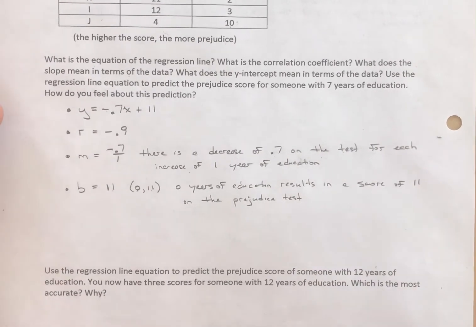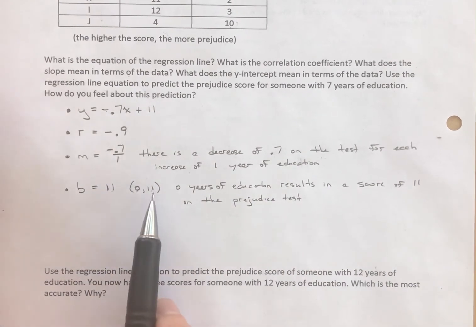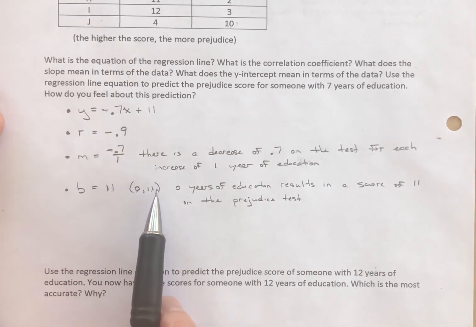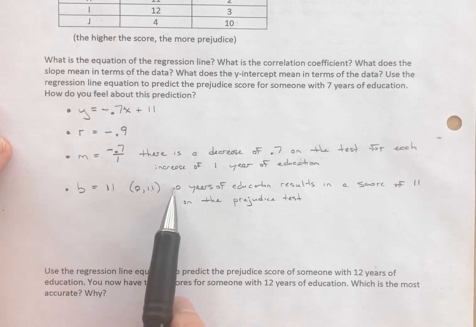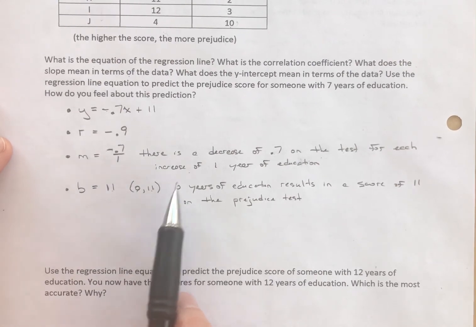And as we mentioned in the first example, because of the line of best fit, the y-intercept often doesn't necessarily make a lot of sense. It may not match the data. It may not make a lot of sense given the data and given the situation.